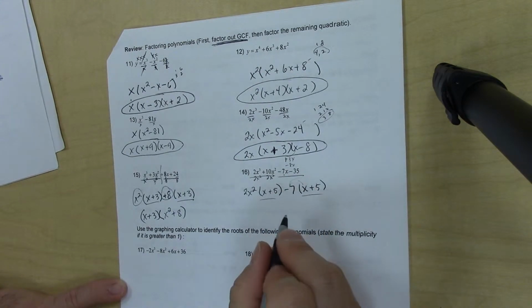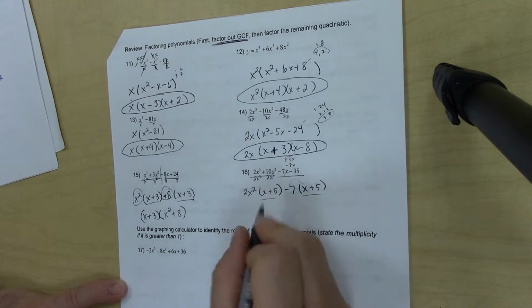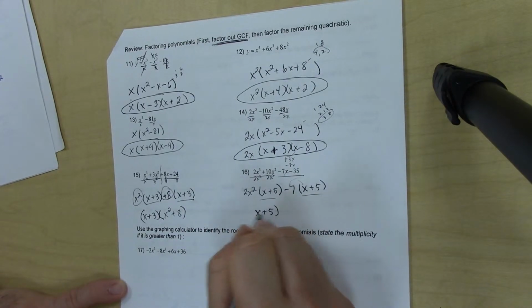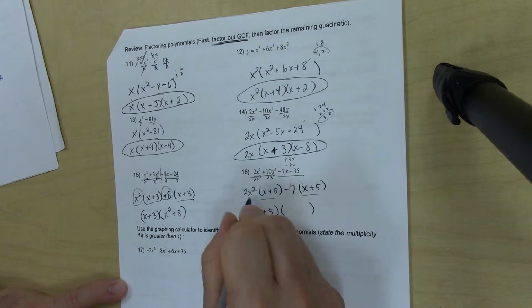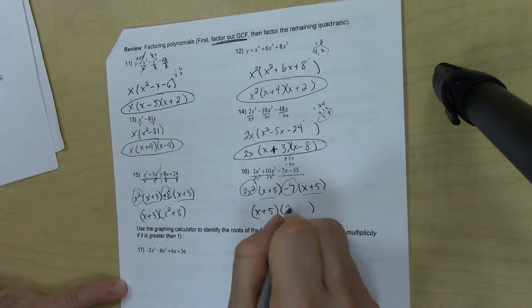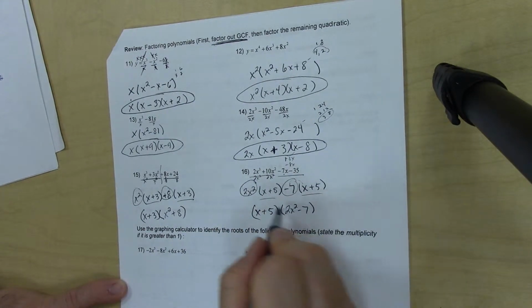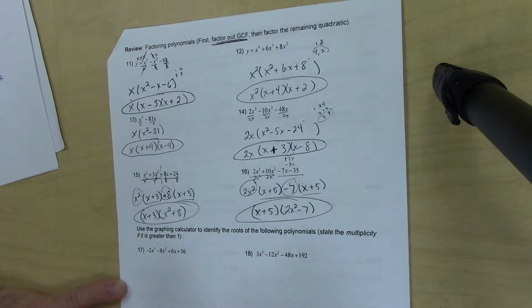Again, look, they have something in common. They always will on these types of problems. What's in common is the first factor. What's left is the other factor, which is 2x squared minus 7, and that is the correct answer.